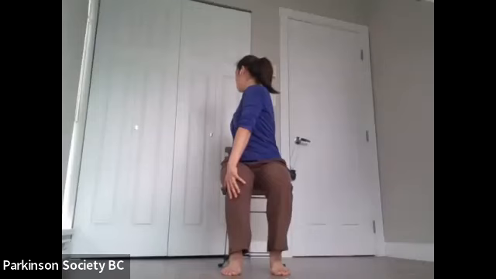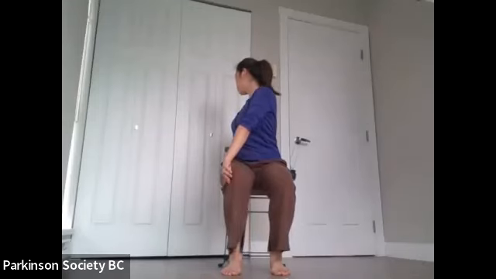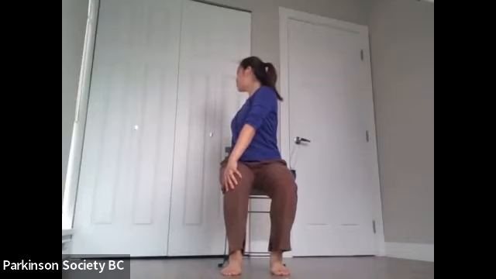The other hand's going to wrap around the back of the chair, hold on to the chair, sit tall, pull yourself around into a rotational stretch such that you're looking at the back wall. Try to keep yourself as tall as possible if you can.